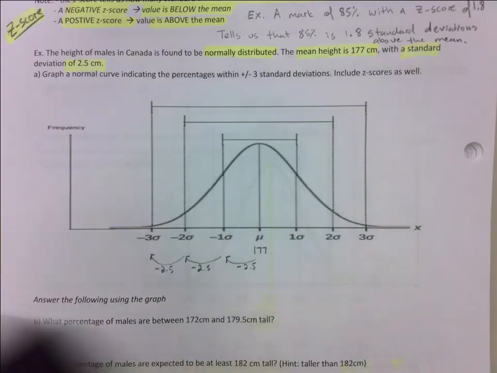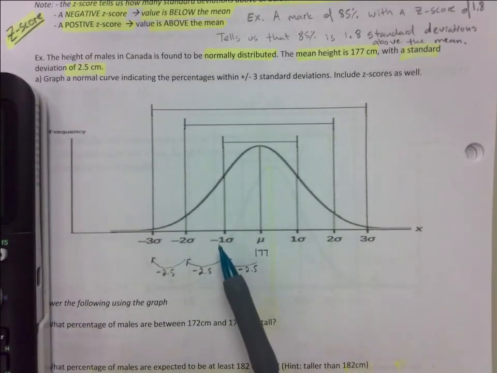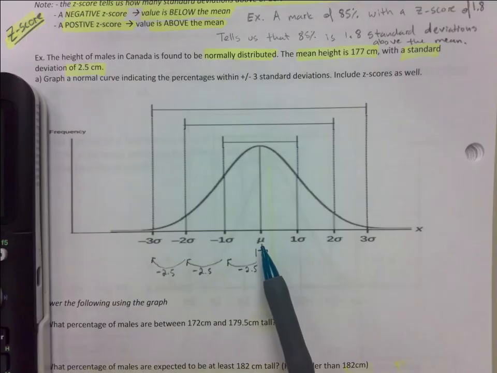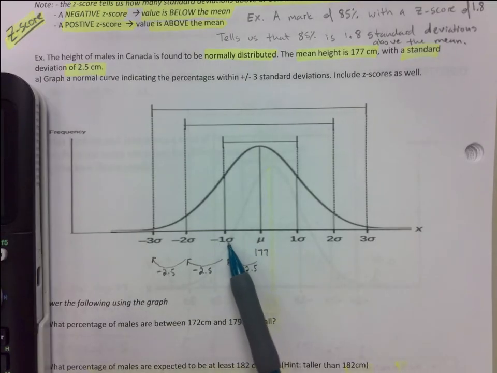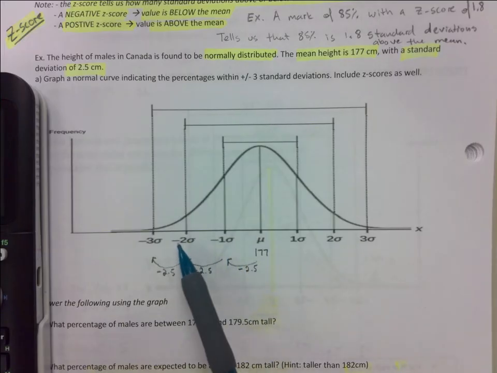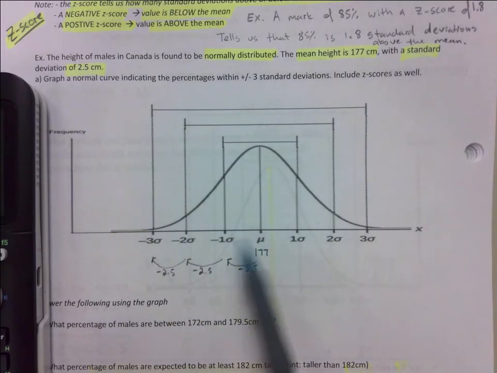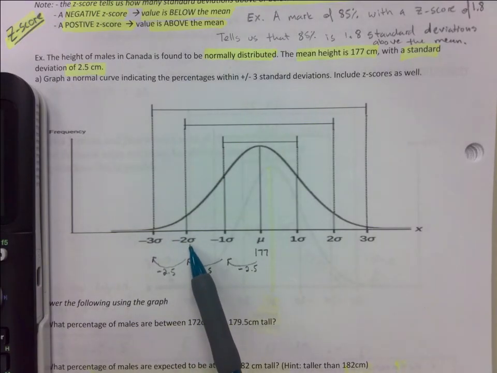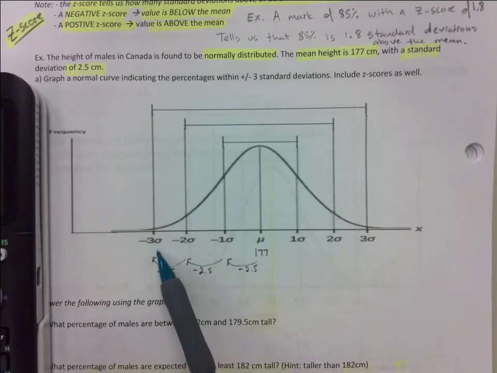Let me show you what this is really saying. Take the mean and then go minus 1 standard deviation, and you get this value. This one is saying take the mean and subtract 2 standard deviations to get this one. Take away 3 standard deviations to get this one.